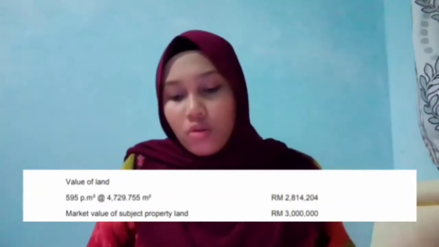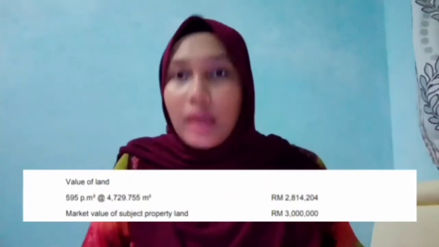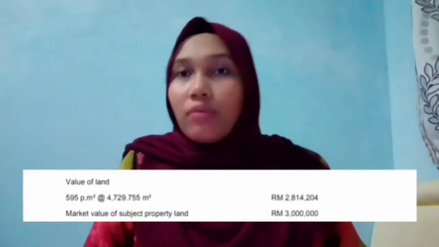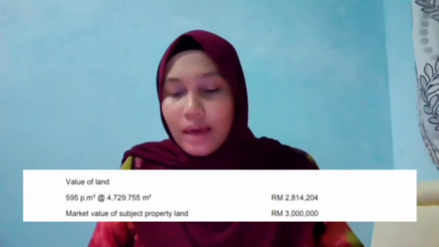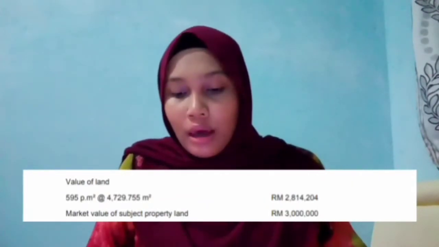So the land area of subject property is 4,729 meter square times 595 ringgit per meter square. So we got 2,814,204 ringgit. That is the value of the land. So it is said as 3 million. And 3 million is the market value of the property, or the value of the land for the subject property.